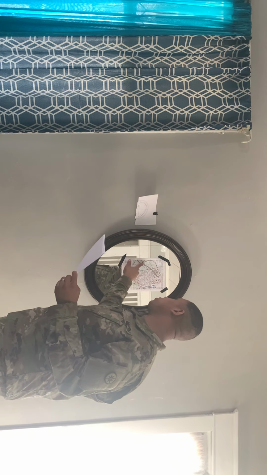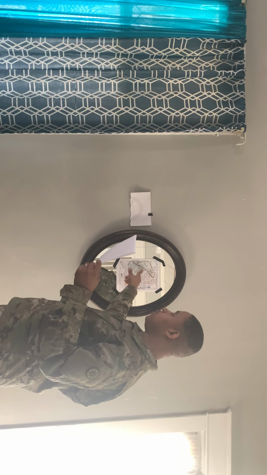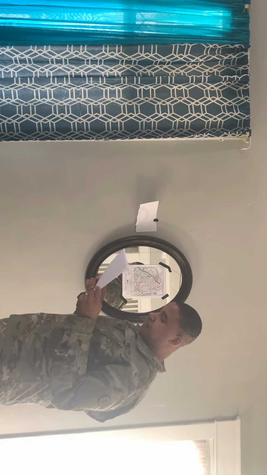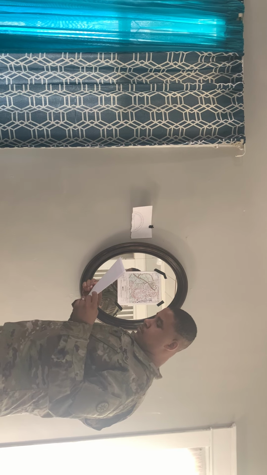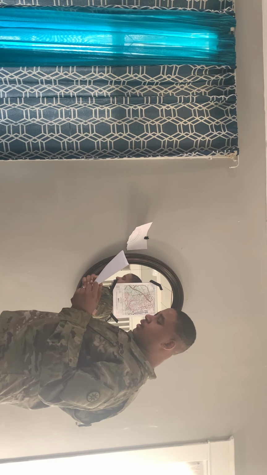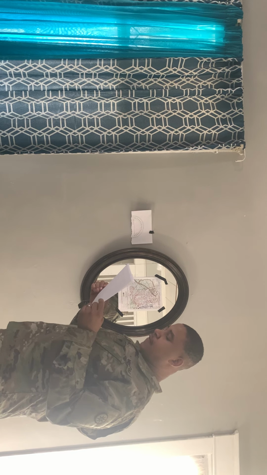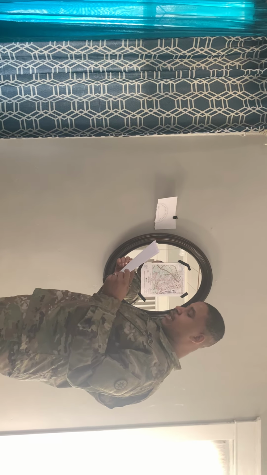Once you have the index of the protractor on the starting point A, you want to jot down the grid azimuth. You want to identify where the line crosses the protractor scale, and read the degrees or mils where it intersects with the scale.